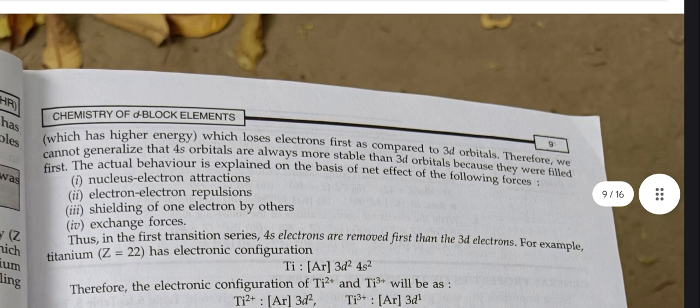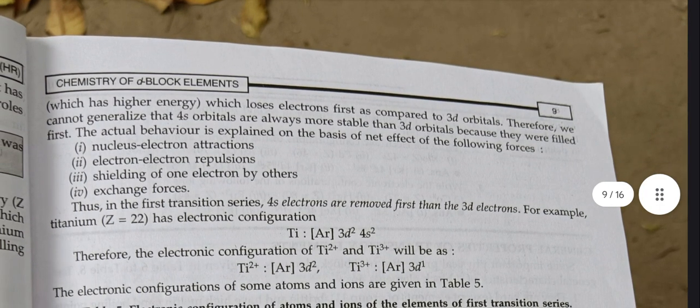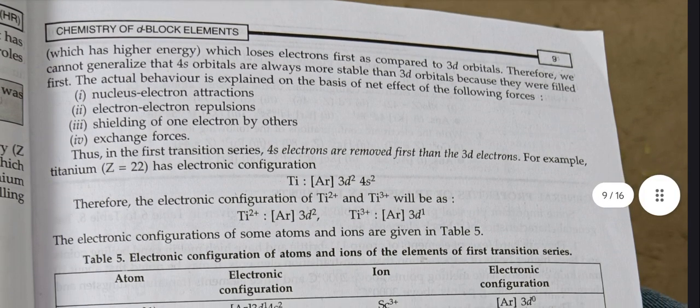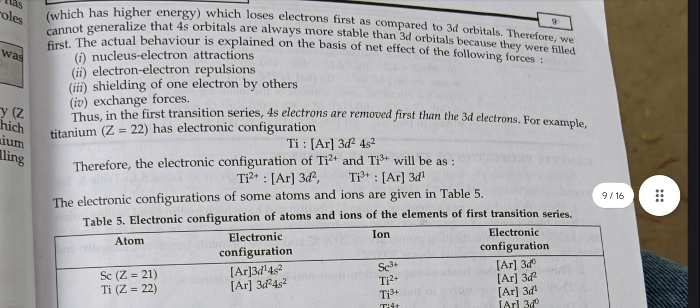Therefore, we cannot generalize that 4s orbitals are always more stable than 3d orbitals because they were filled first. The actual behavior is explained on the basis of net effect of following forces: nucleus-electron attractions, electron-electron repulsions, shielding of one electron by others, exchange forces. Thus, in the first transition series, 4s electrons are removed first, then the 3d electrons.